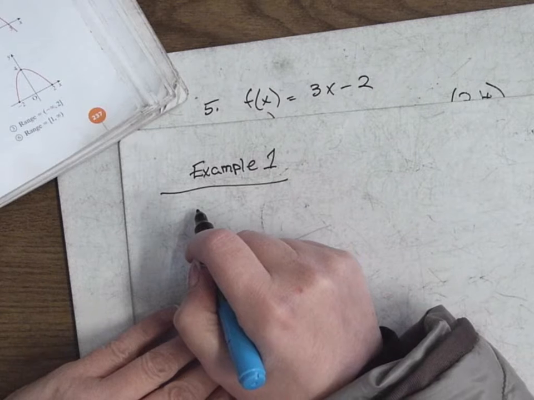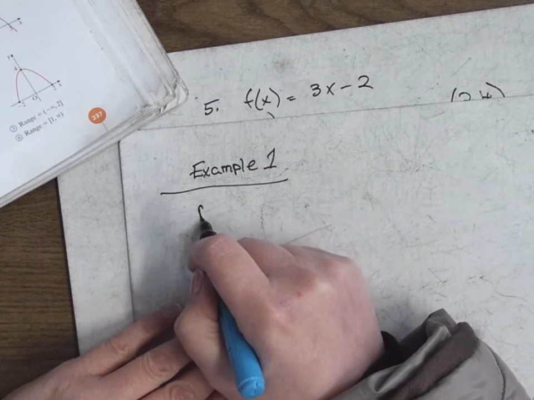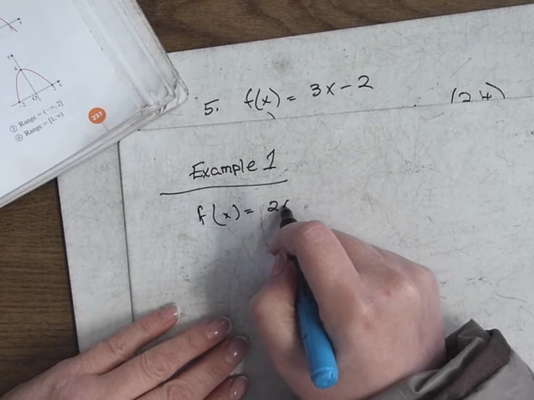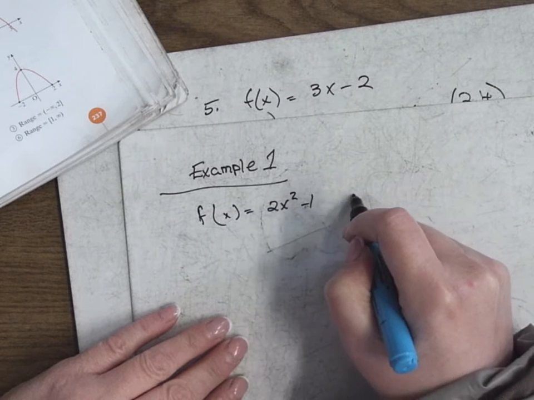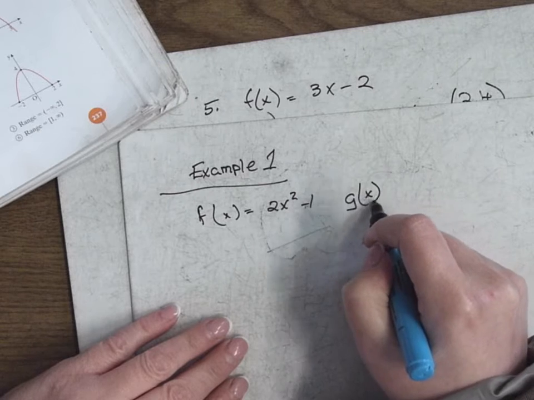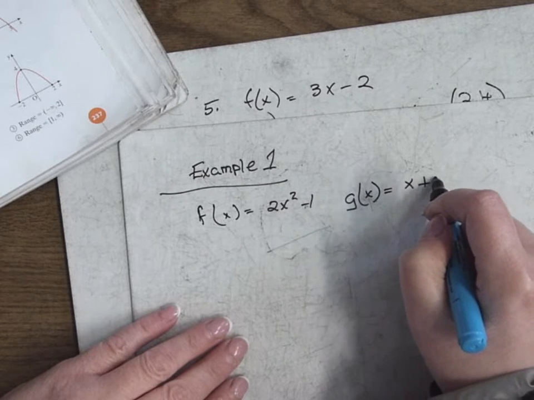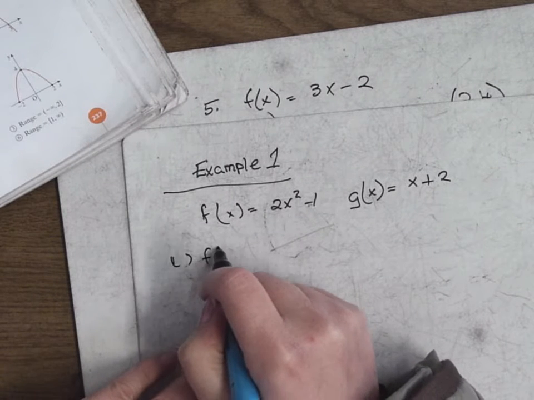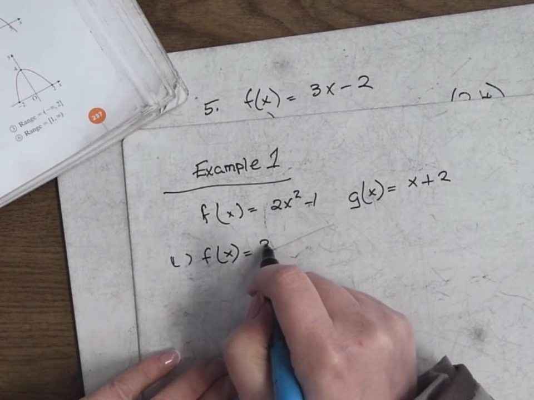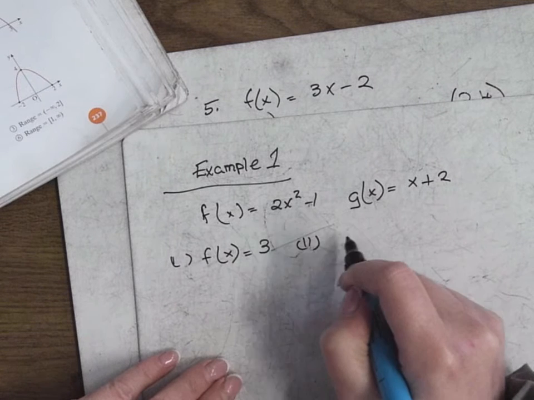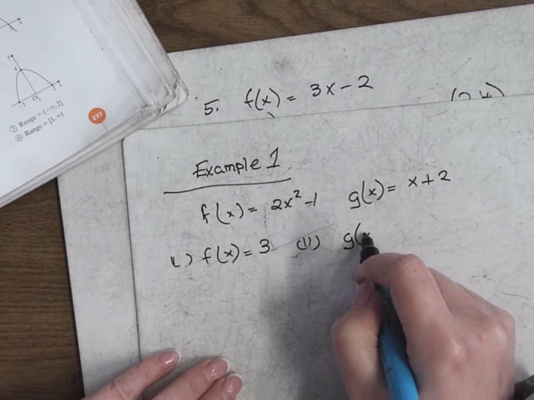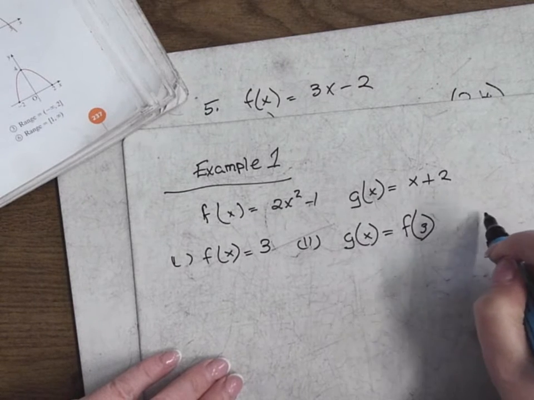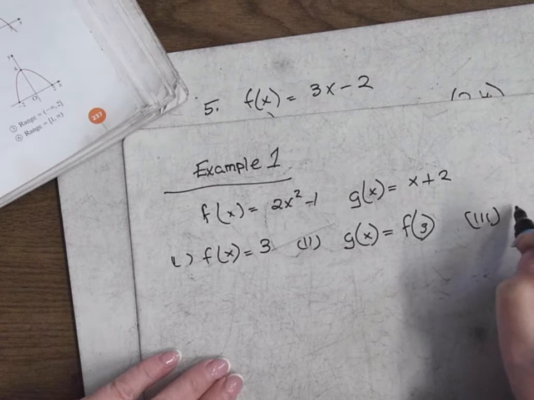If f of x equals 2x squared minus 1, and g of x is equal to x plus 2, solve: part 1, f of x equals 3; part 2, g of x equals f of 3; and part 3, f of x equals g of x.